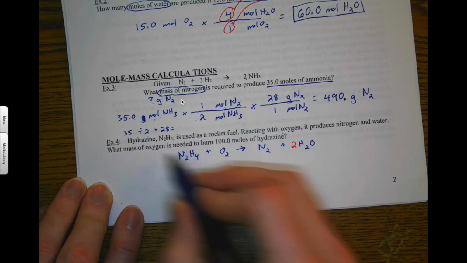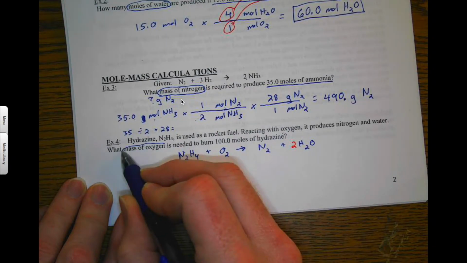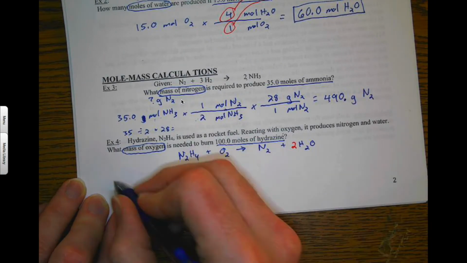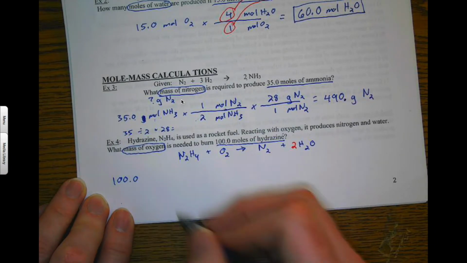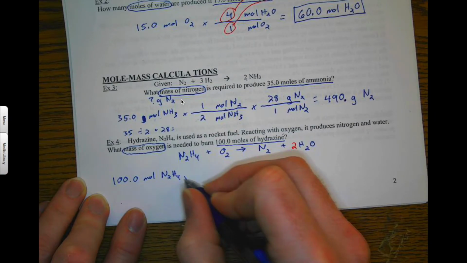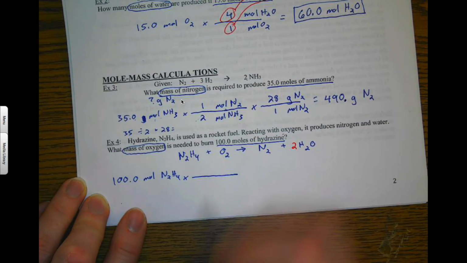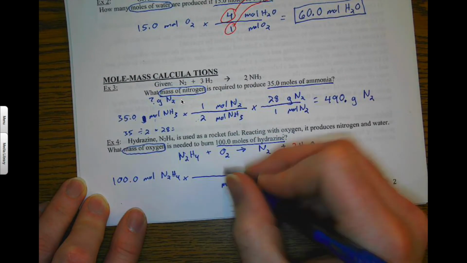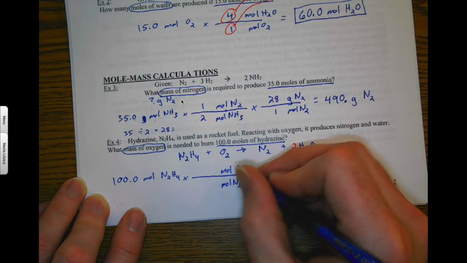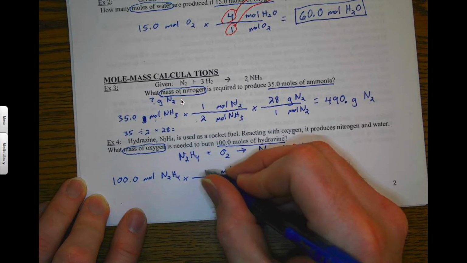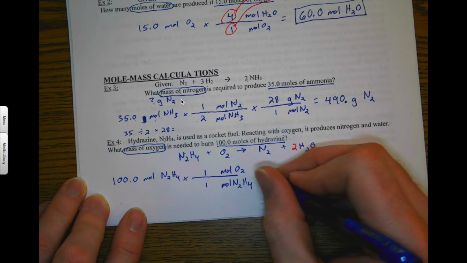So we want to know the mass of oxygen, the grams of oxygen here, and we're given 100.0 moles of hydrazine. And so we'll have to convert moles of hydrazine into moles of our oxygen. Remember, you're only allowed to change the substance. And we'll use the mole ratio here. And so that is a 1-to-1 ratio because the coefficients of each one are 1.